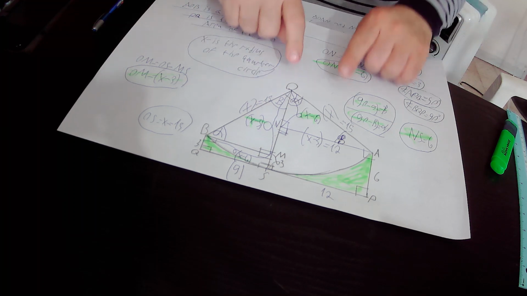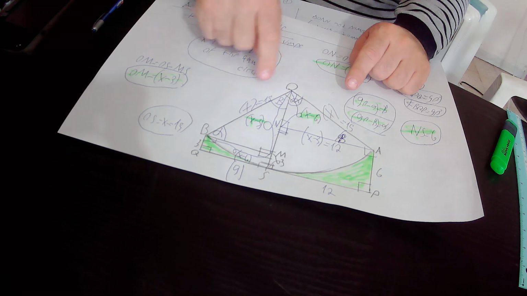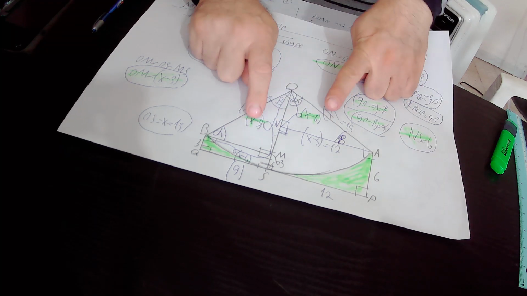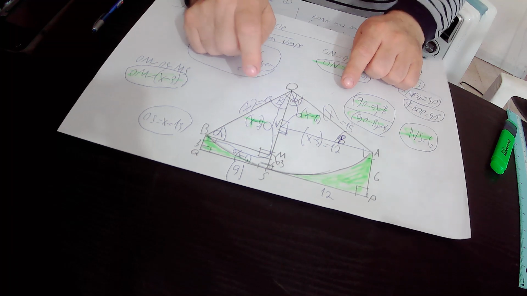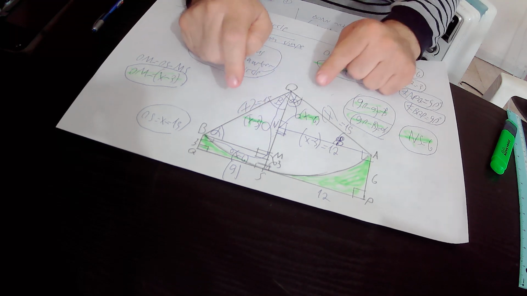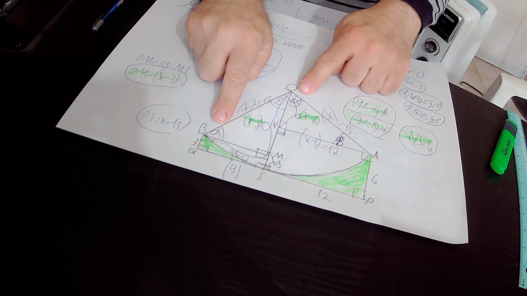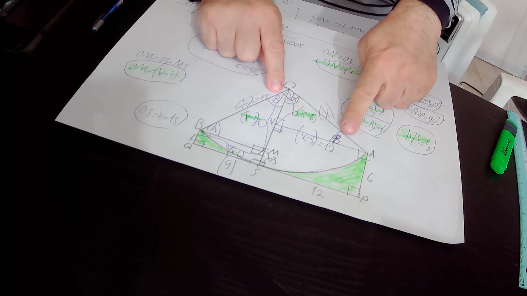In the next step, we prove that the right triangle ONA is congruent to the right triangle OMB. Why are those two right triangles congruent to each other? First of all, those two angles are both equal to 90 degrees, therefore they are equal to each other. In addition, those two angles are both equal to alpha, and those two angles are both equal to beta.